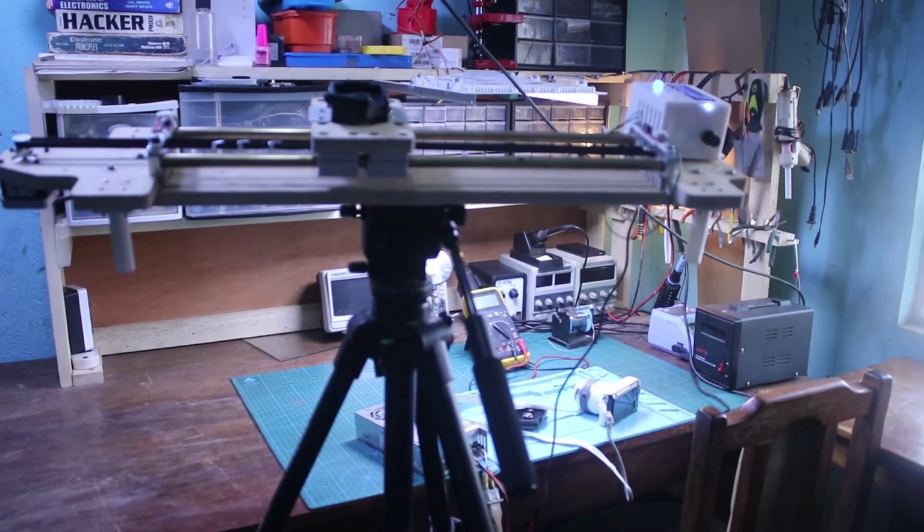At this point, I would like to test this thing out so that you guys can also see the output, or the outcome, of this camera slider.